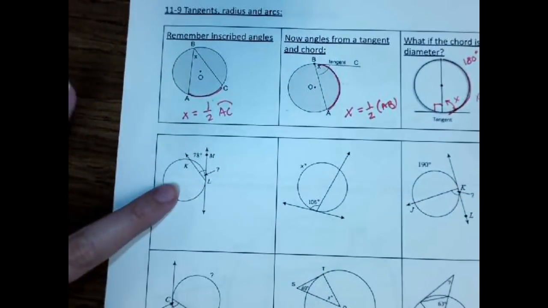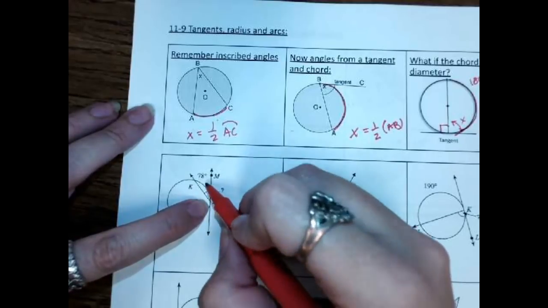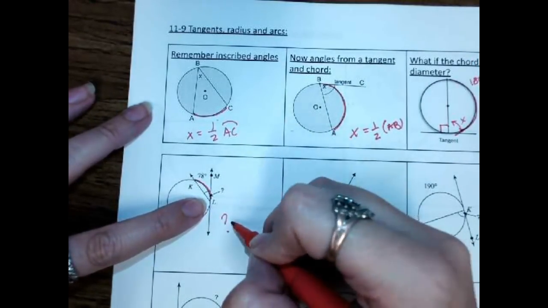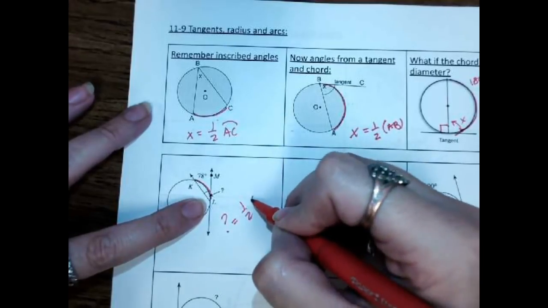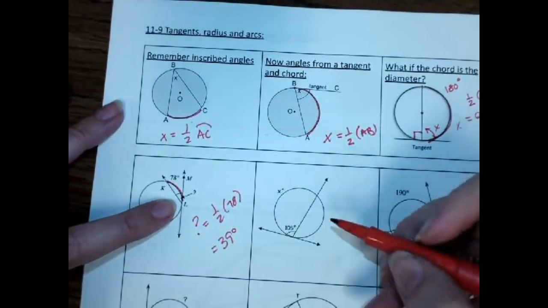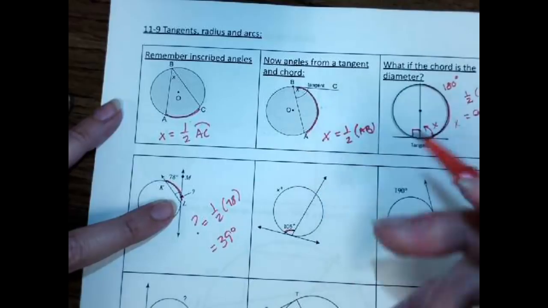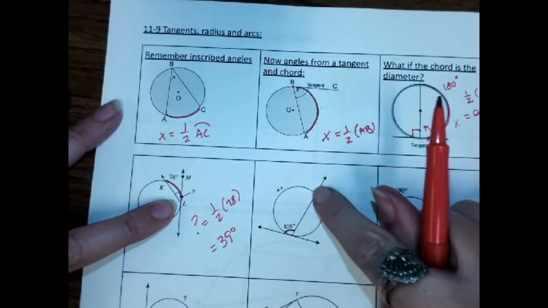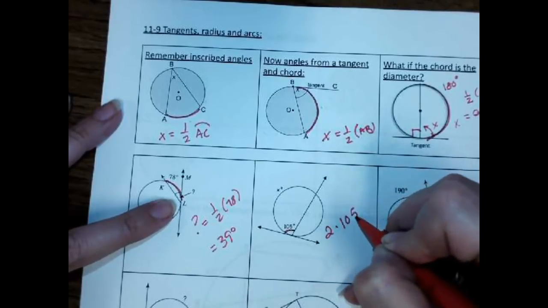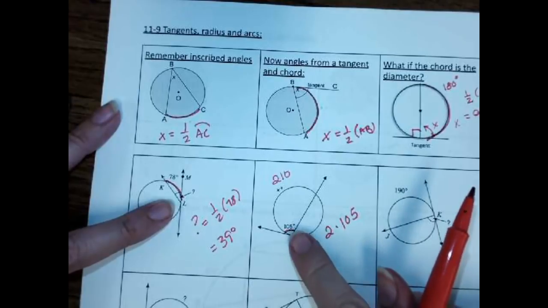The first one is like this one here. This angle is half of the arc. Well, it tells me the arc is 78. So the question mark I'm looking for is half of 78, which is 39. The next one, they gave me the angle and they want the arc. So if the angle is half the arc, I need to multiply the angle times 2. And I get that this arc out here is 210. The angle is half the arc.